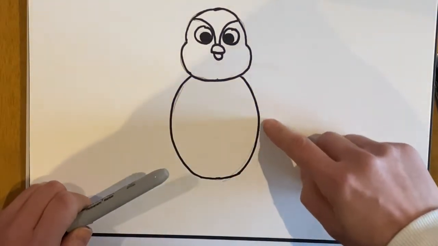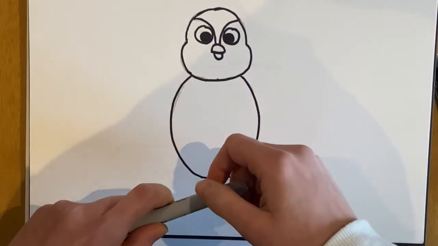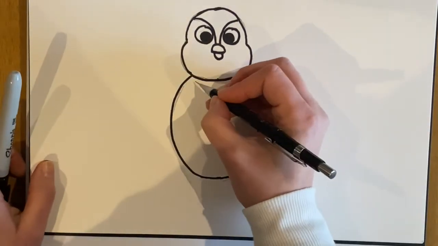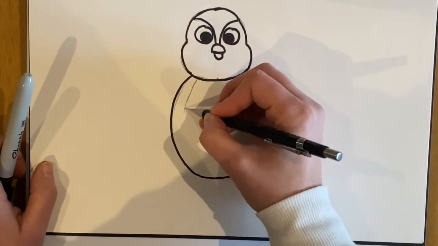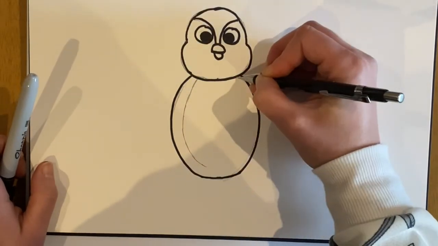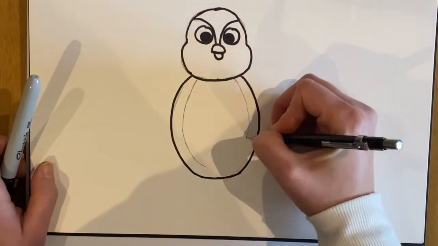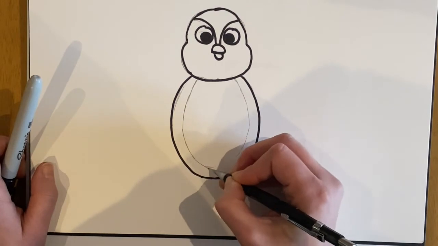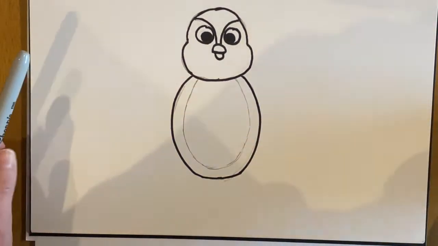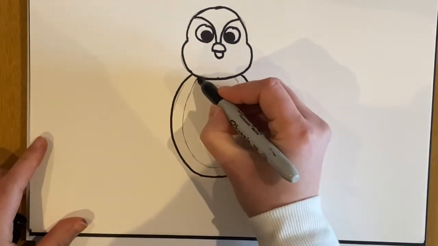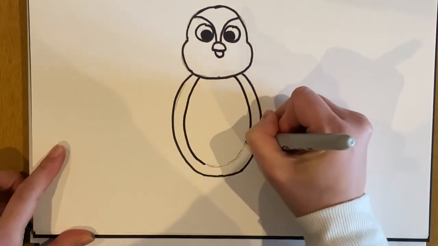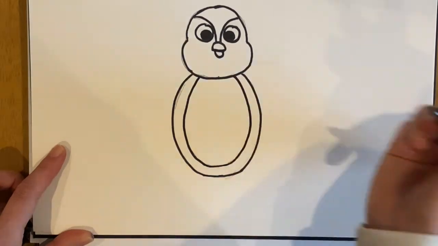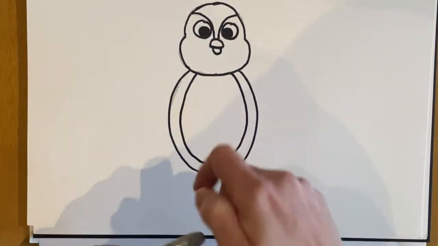There's his body. And penguins always have a white belly. So we have to do the same shape, but just a bit smaller on the inside. So same shape, like that. Do it in pen so you can see. So that's his white belly.